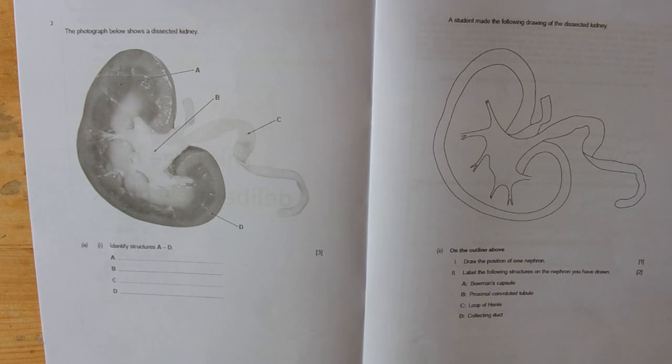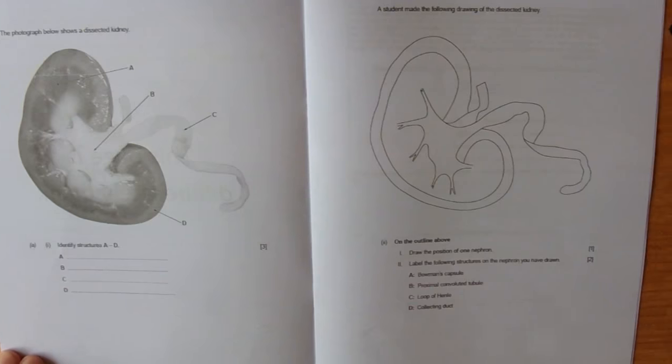This is a help me video for question 2. Kidney, just AO1 stuff, remembering you dissected a kidney, just tell us what the features are, pretty straightforward.